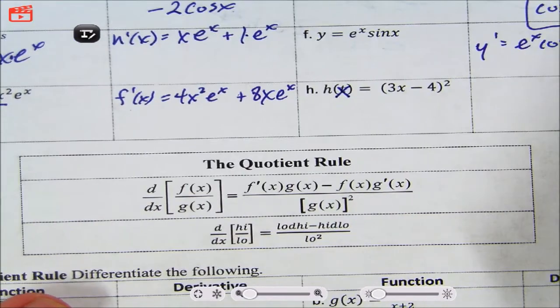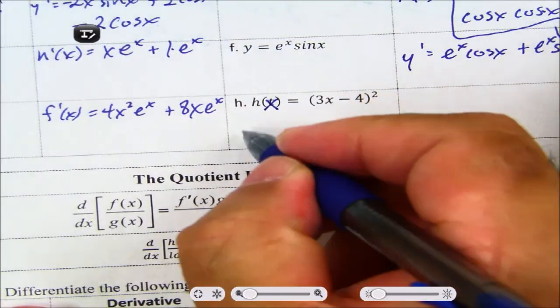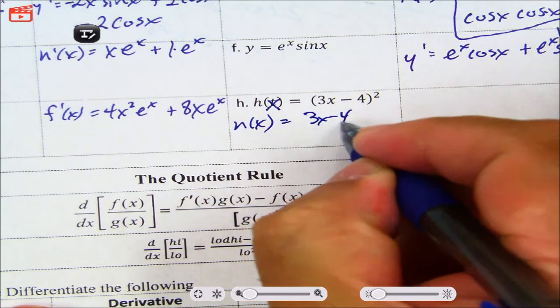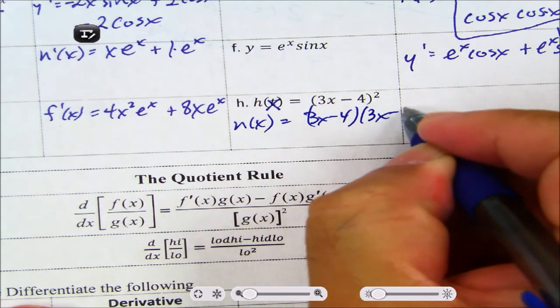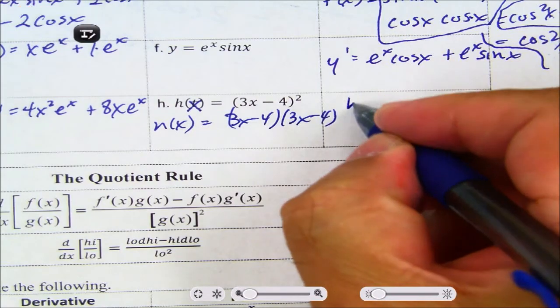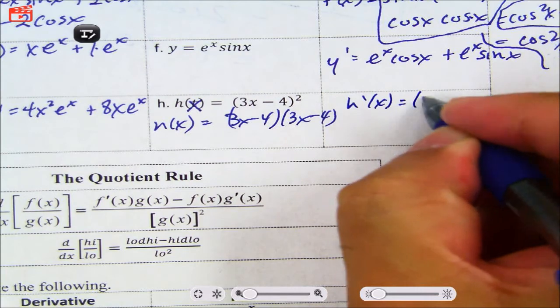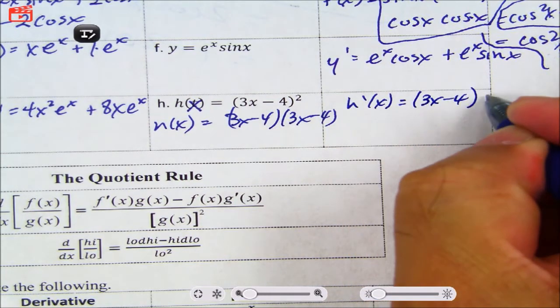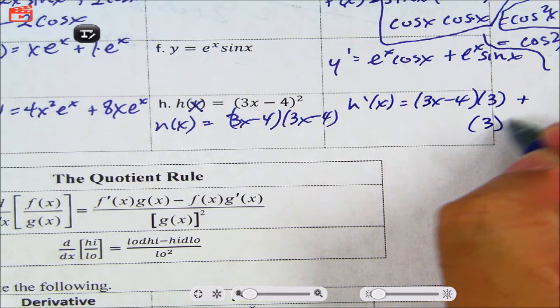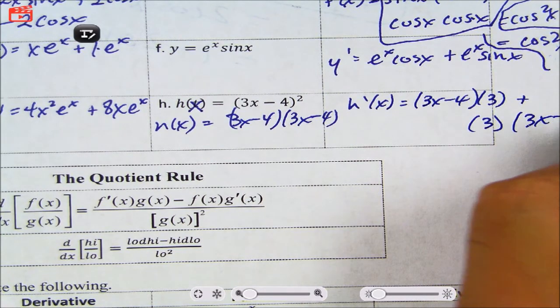Alright, so you could rewrite this as a product. So h of x equals 3x minus 4 times 3x minus 4. You could either multiply that out or just say, I'm too lazy to multiply it out, I'm going to just treat it as a product. So that'll be h prime of x equals 3x minus 4 times 3 plus 3 times 3x minus 4.